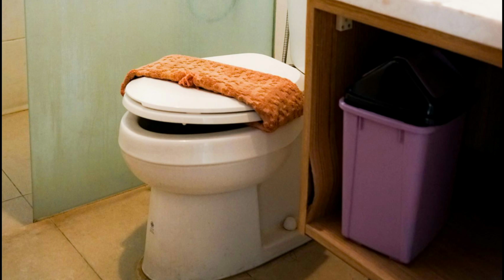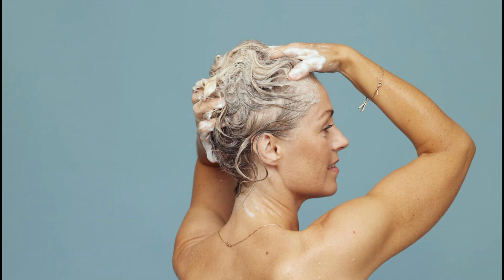Trash can. You use this for bathroom garbage. Trash can. Shampoo. You use this to wash hair. Shampoo.